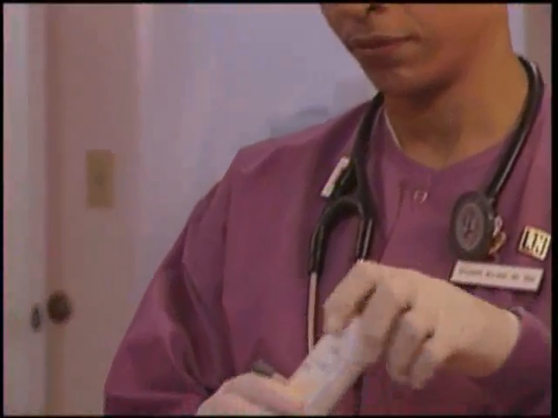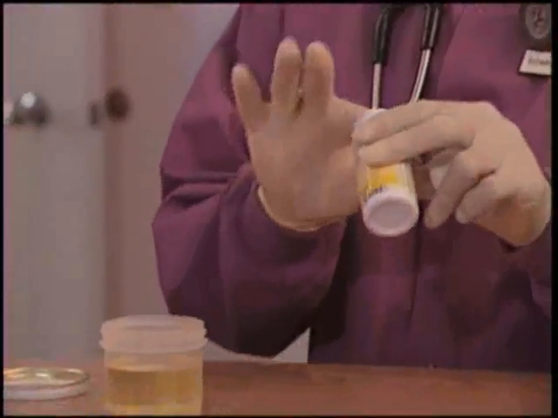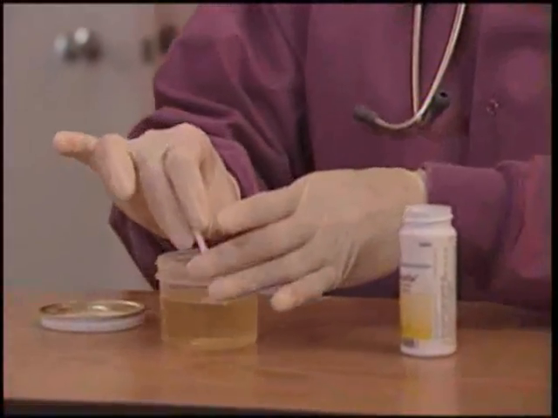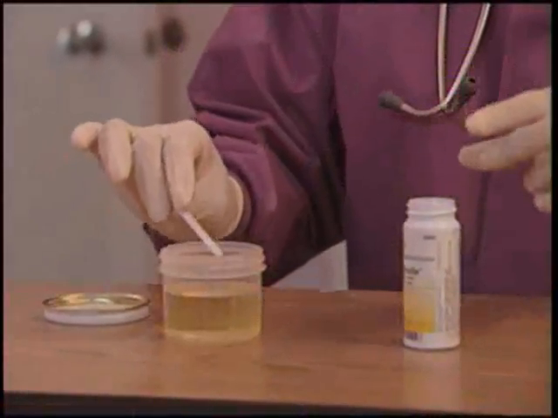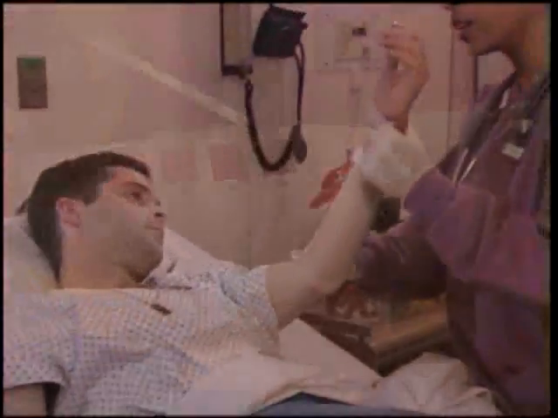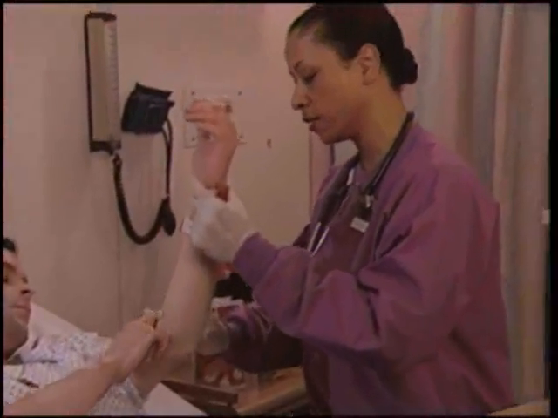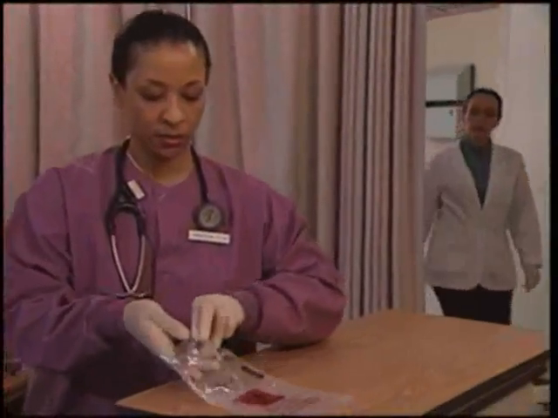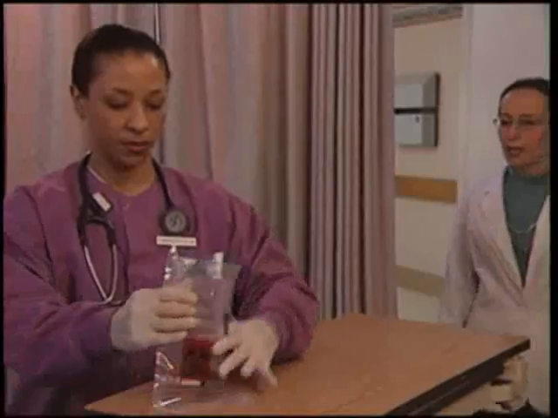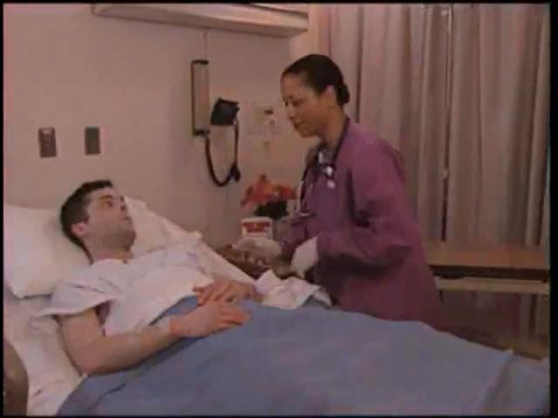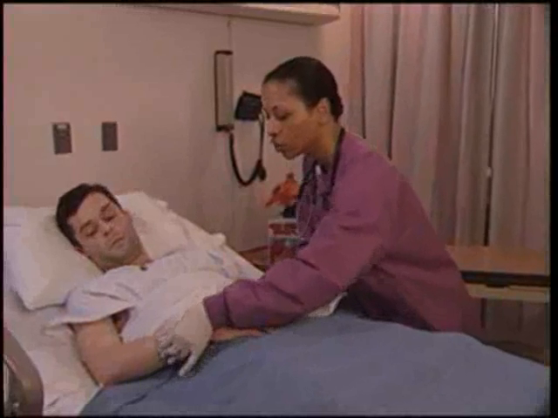Also, check your patient's urine for ketones, which appear in DKA. Remember to recheck for them every 2 to 4 hours or as ordered until they're no longer present in the urine. Next, obtain blood samples to assess fluid, electrolyte, and arterial blood gas or ABG levels, which you'll review later. Then check for signs of fluid and electrolyte imbalances.